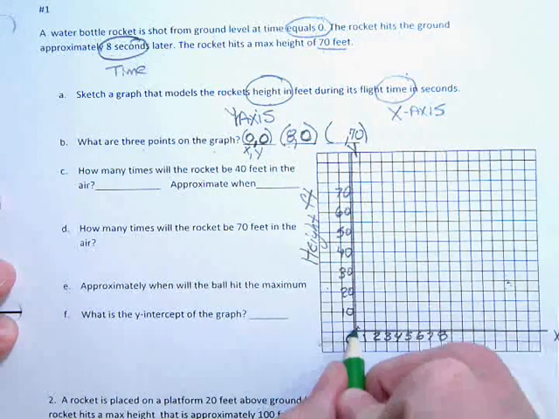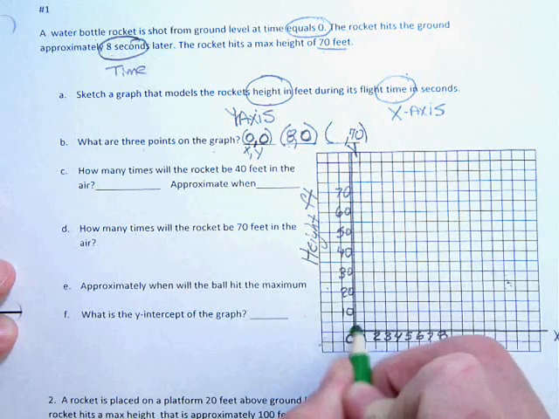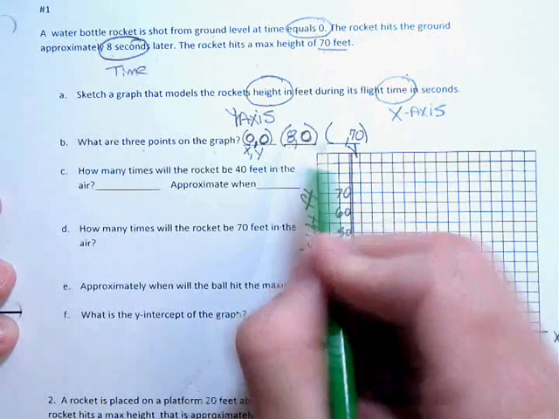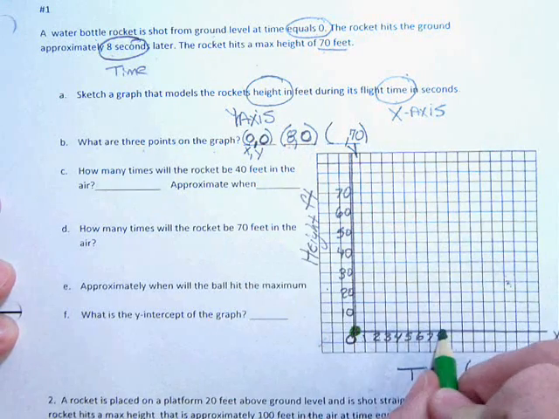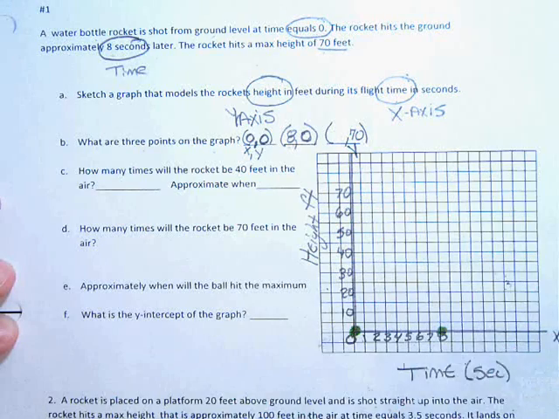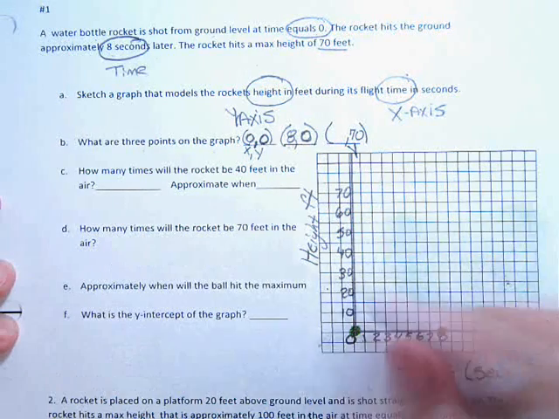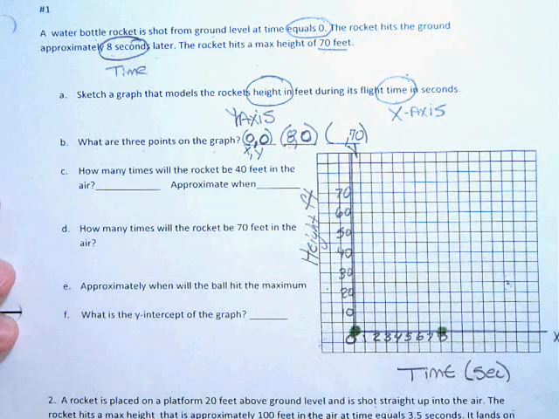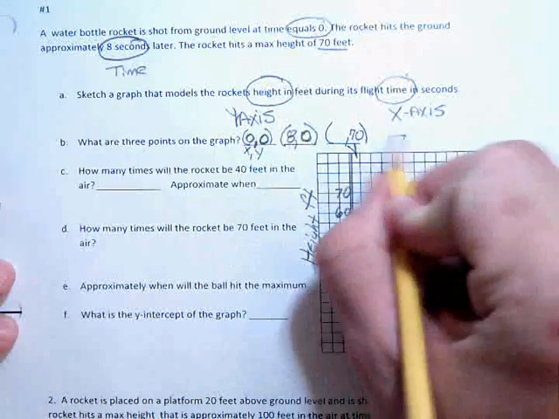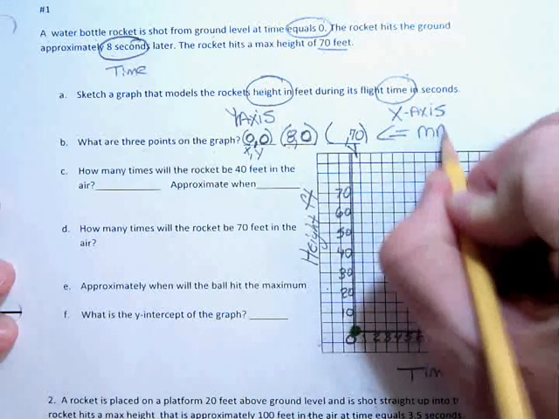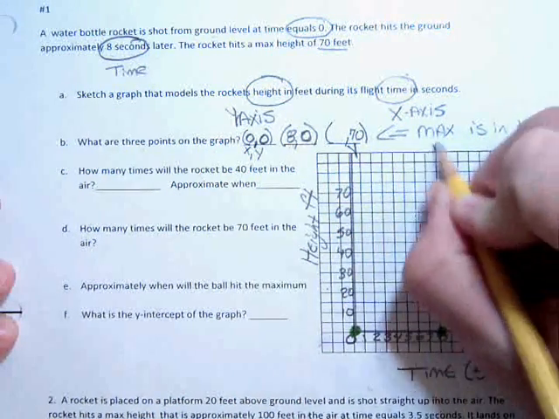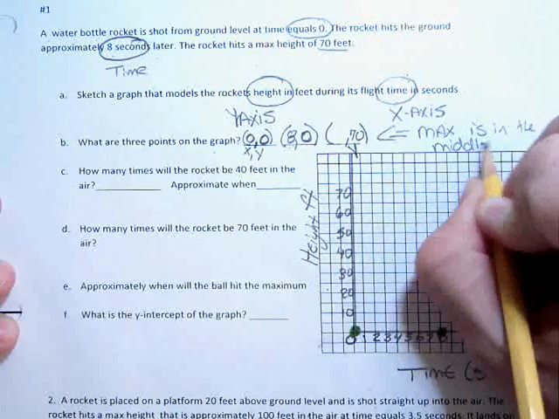We have 0, 0, which means we go 0 on the x, 0 on the y. We have 8, 0, which means we go 8 on the x, 0 on the y, so over to 8. Do not go up. And we have this one, which is 70. We know that the max is in the middle.